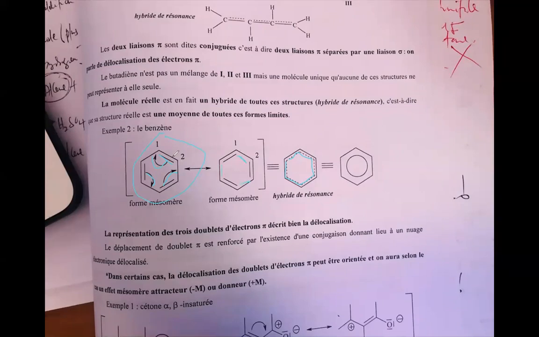So now we're saying because there is movement, that is a délocalisation des électrons. Because of the délocalisation des électrons, this is what we are calling la forme mésomérie, or bien résonance. Because of that, we are going to have this type of benzene molecule, of course. This is what we're going to have.